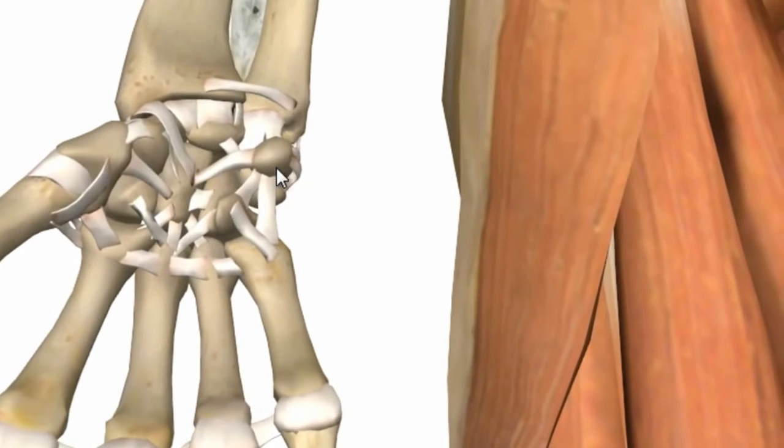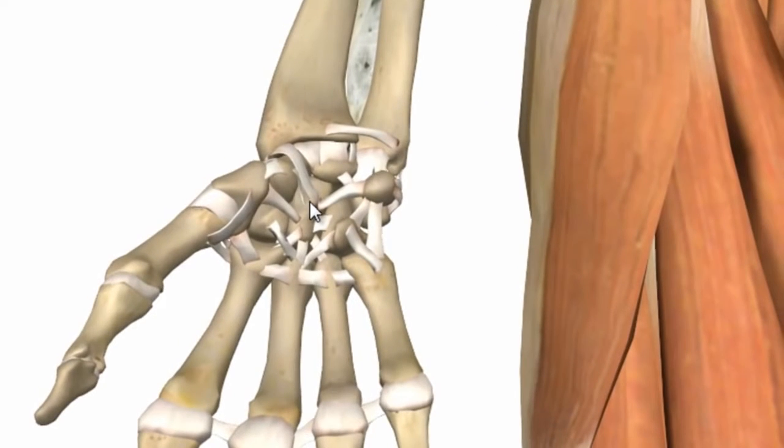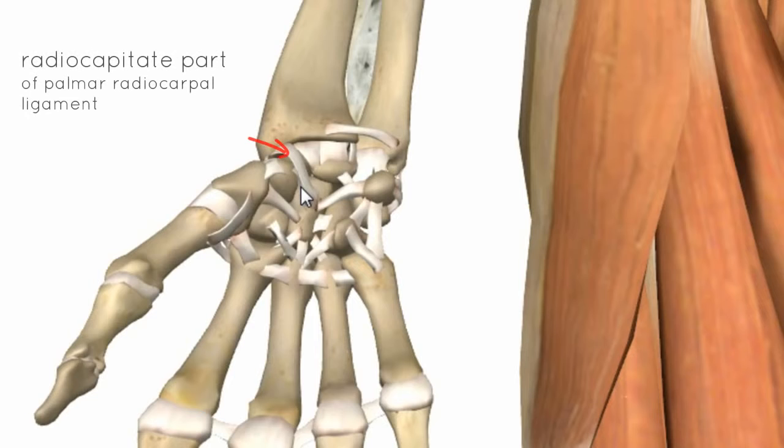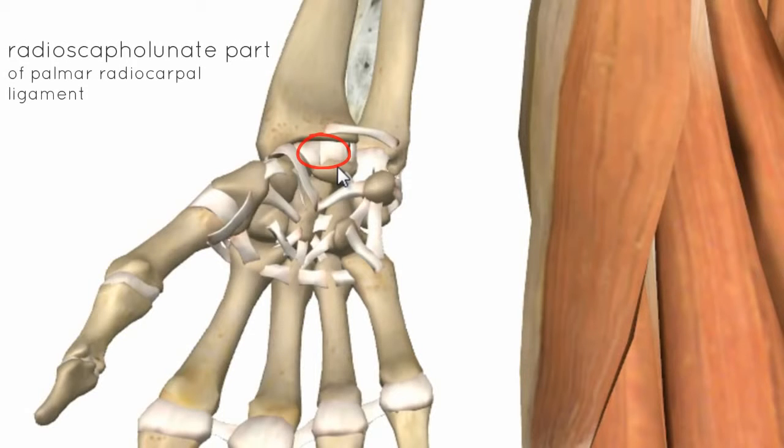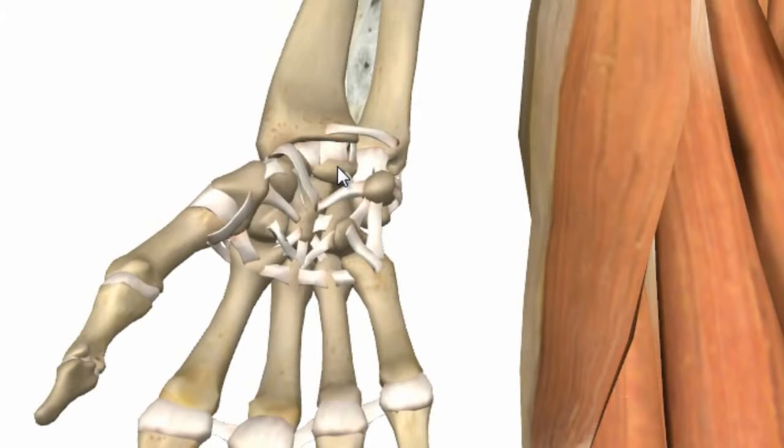If we look at these in a little more detail, they can be broken down into two parts. The palmar radiocarpal ligament connects from the radius to the capitate bone, so this particular part is called the radiocapitate part of the palmar radiocarpal ligament. Then you've got this other part which connects from the radius to the scaphoid and the lunate, and this is called the radioscapholunate part of the palmar radiocarpal ligament.